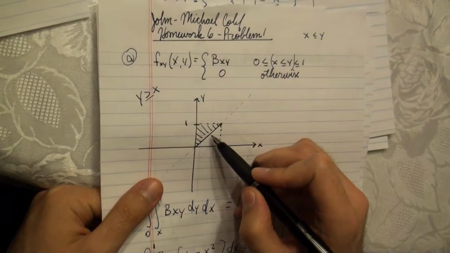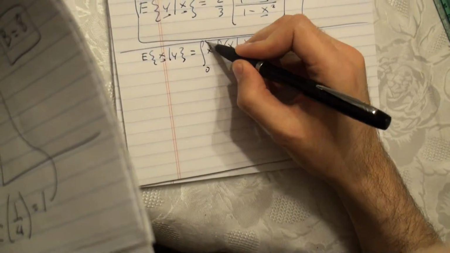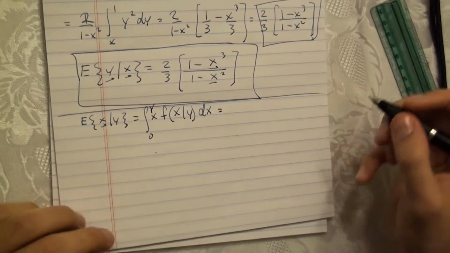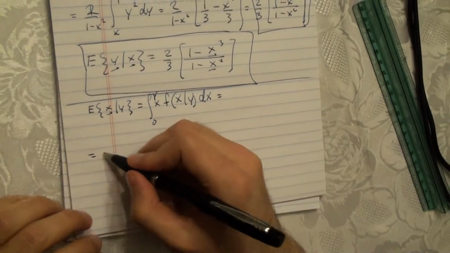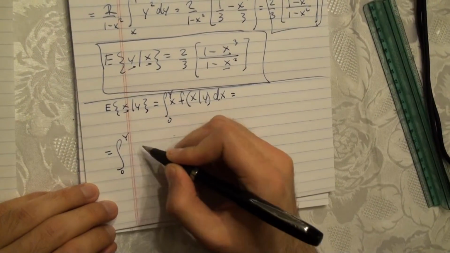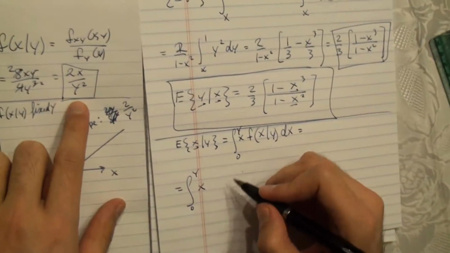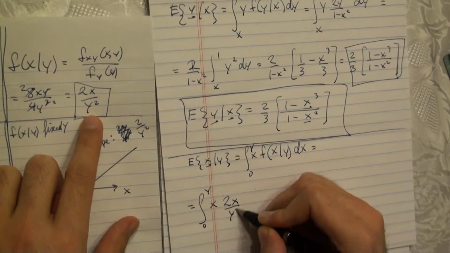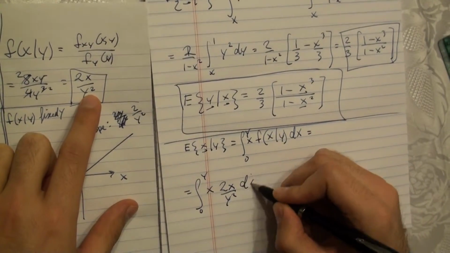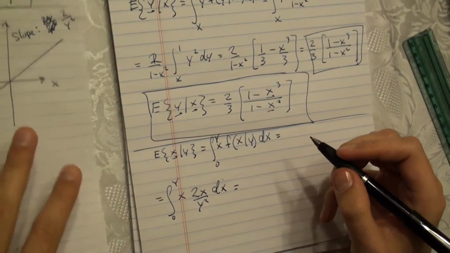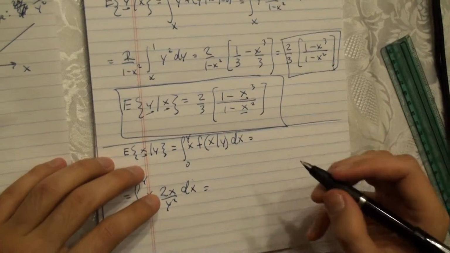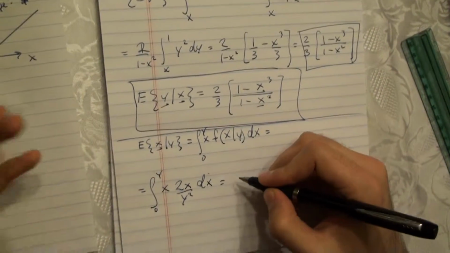From 0 to y. So this integral goes from 0 to y. So this is going to equal the integral from 0 to y of x times, what was f of x given y? Have it right here. 2x over y squared dx. 1 over y squared, we don't care, we can pull it out because it's not integrating with respect to it.